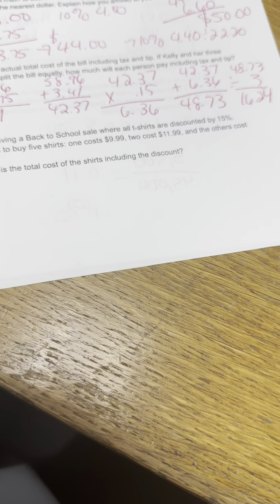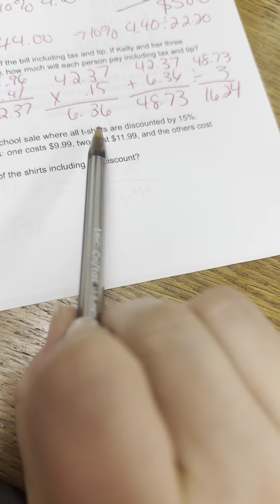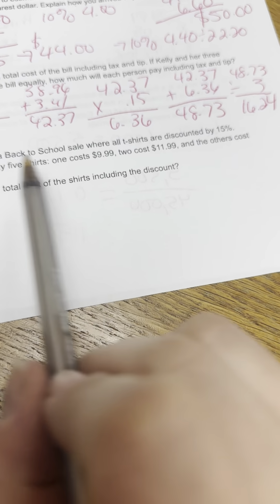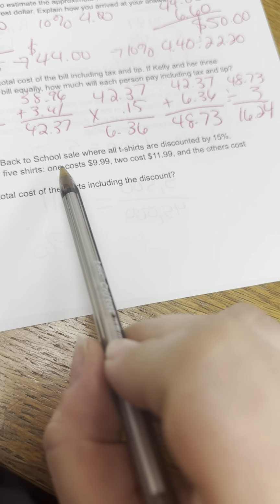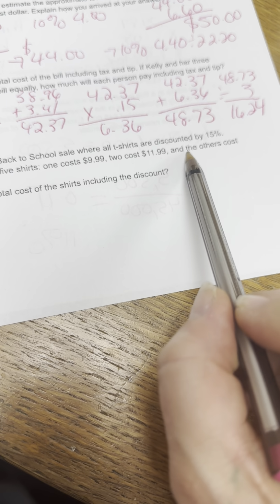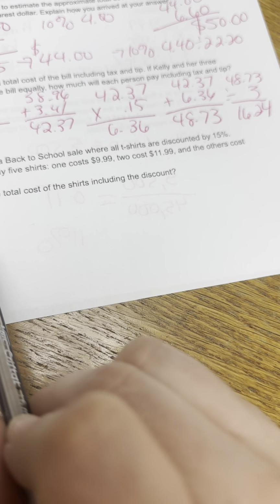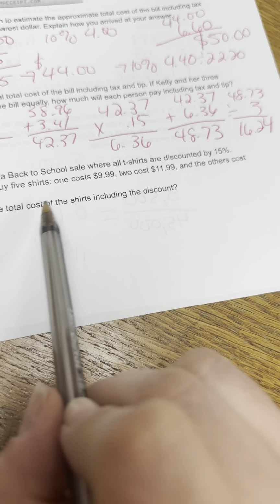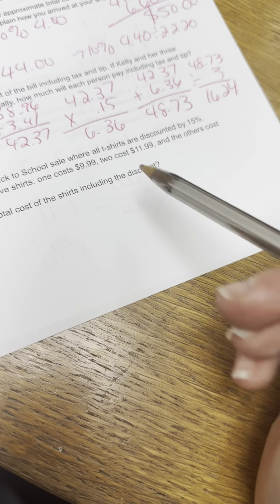All right, Bromart is having a back to school sale where all t-shirts are discounted 15%. Joshua wants to buy 5 shirts. One costs $9.99, 2 of them cost $11.99, and the others cost $21 each. What is the total cost of the shirts including the discount?